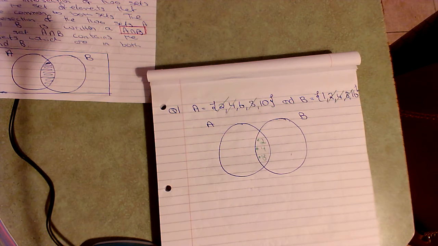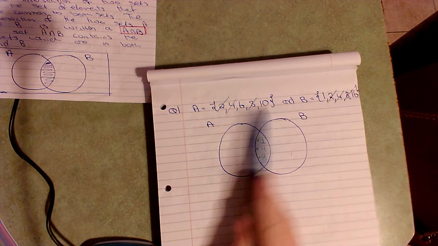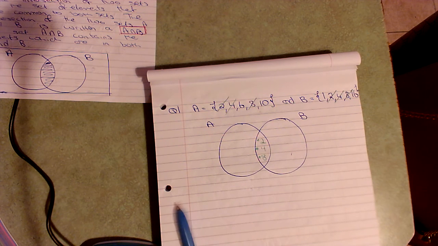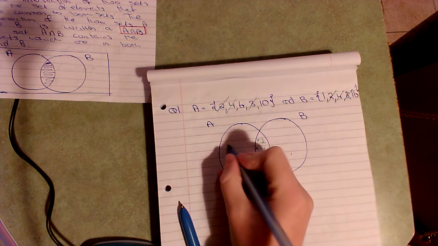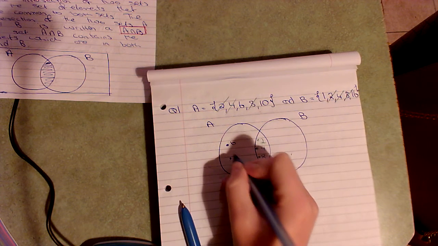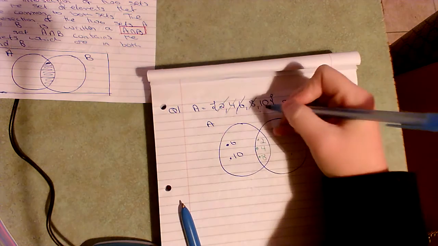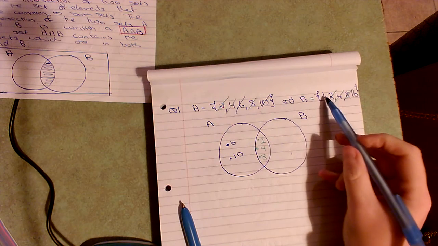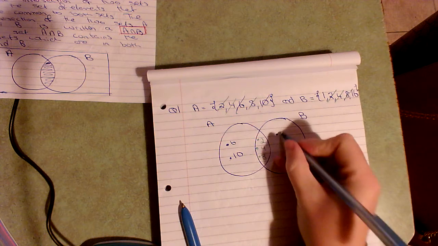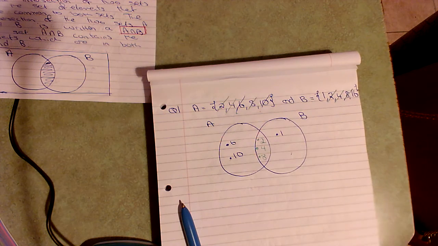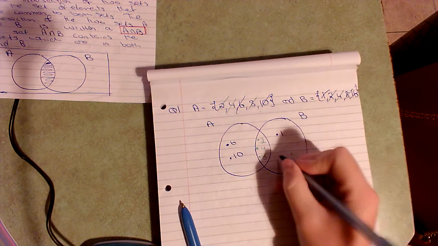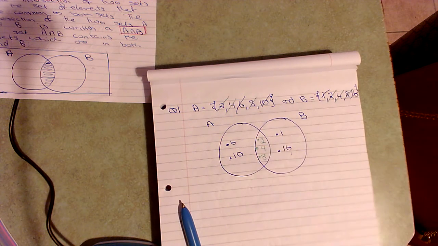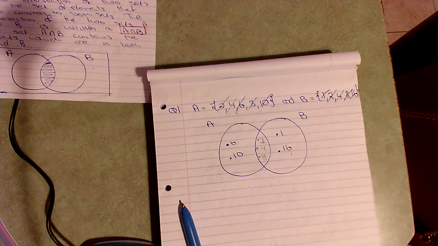Okay, now any number that's left over goes out here. Okay, so it's in the set A only, so I put my little dot, 6, 10. Okay, so I'm going to cross them off. And any element here, so 1 hasn't been put in, so I'm going to put in 1. And also 16 has not been put in, so I'm going to put in 16. That is the set A and B completed.